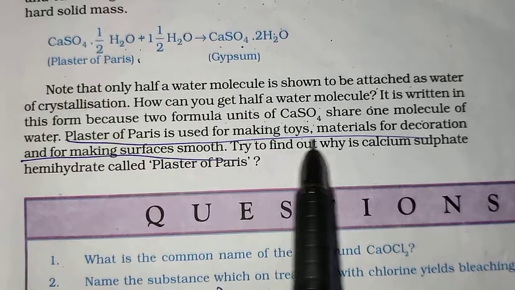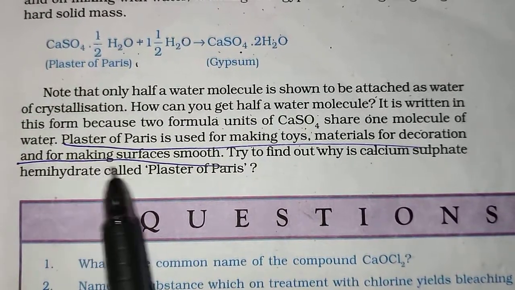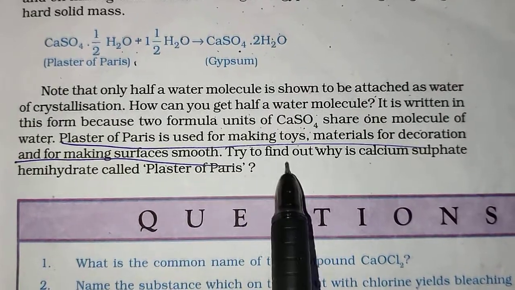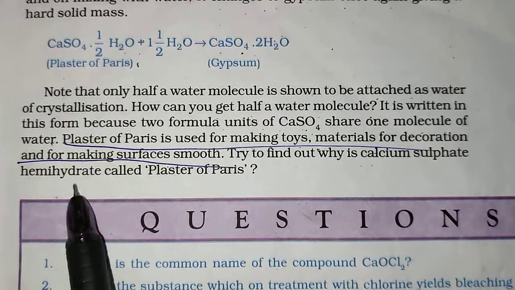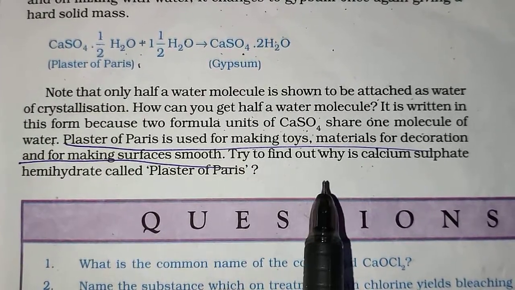Plaster of Paris is used for making toys, materials for decoration, and for making surfaces smooth. Try to find out why calcium sulfate hemihydrate is called plaster of Paris. Again, you say plaster of Paris is used for making toys.